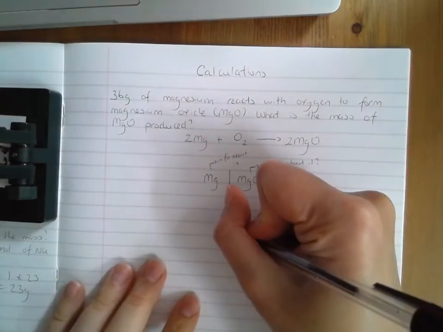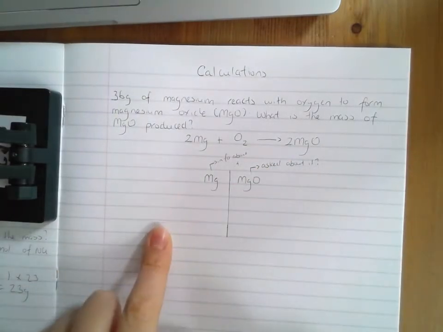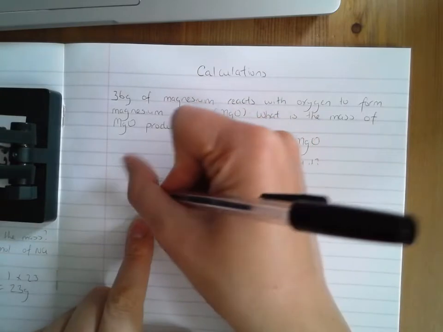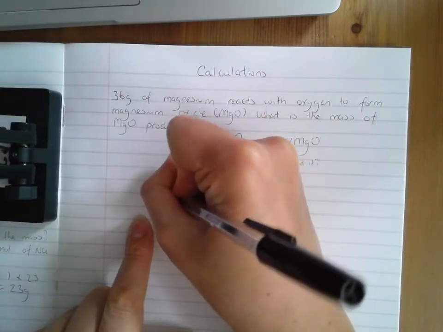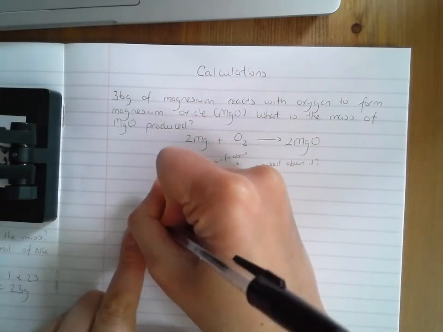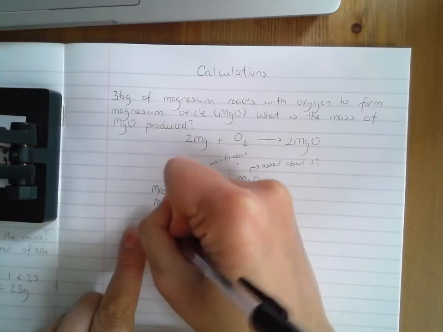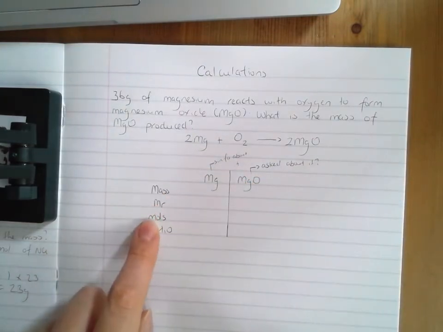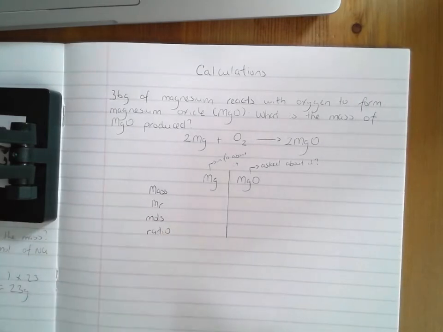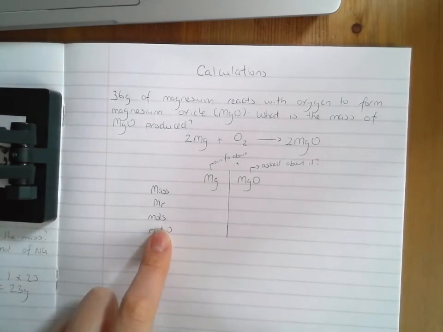Okay? Once you decide what's going to go into your table, you're going to write the same thing on this side every single time. You're going to write mass, formula mass, moles, and ratio. So the three components of your formula triangle, and it does help to always write them in this order, okay, because then you're just doing the same thing over and over, and then you've also got ratio, okay.